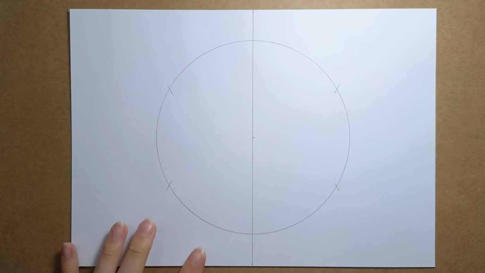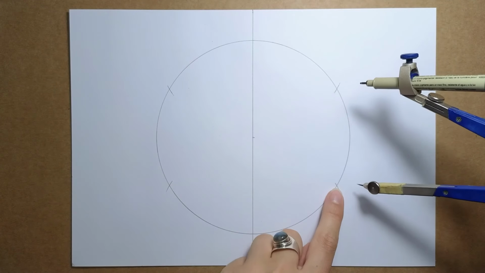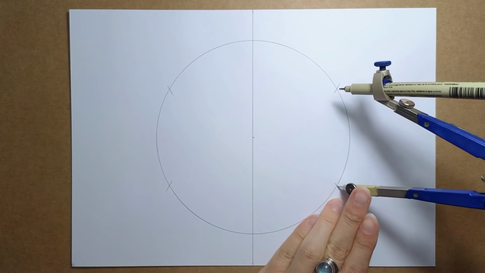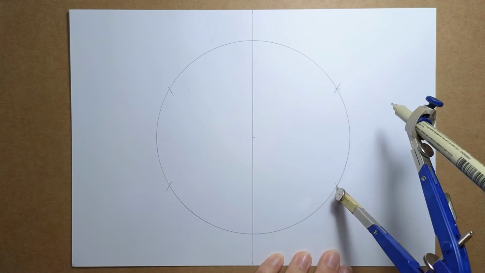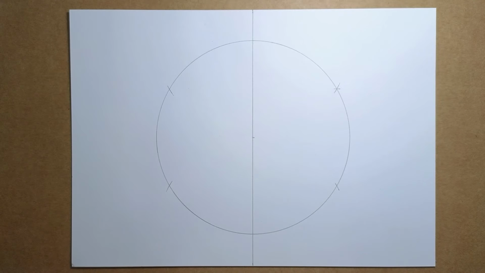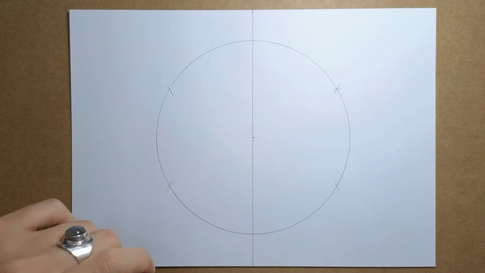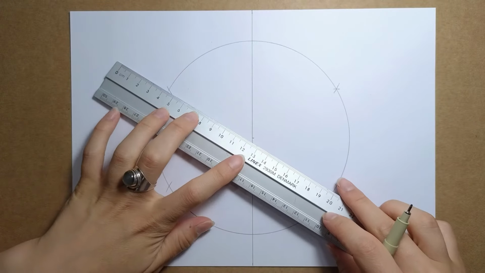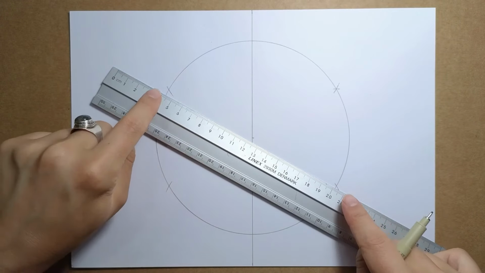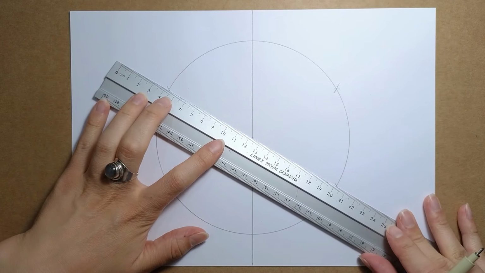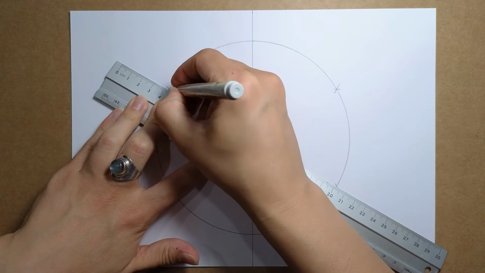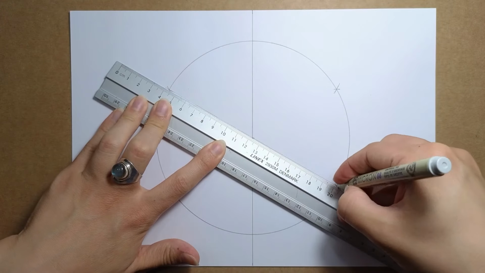And to be sure your division is exact, you can always check by placing the compass again on one of the intersections on the side and seeing if it crosses the other one exactly on the circle. Once you have this, you can take the ruler again and draw the symmetry axes. So you're linking opposite points on the circle going through the center. So you have three points to align. And you can draw your axes.